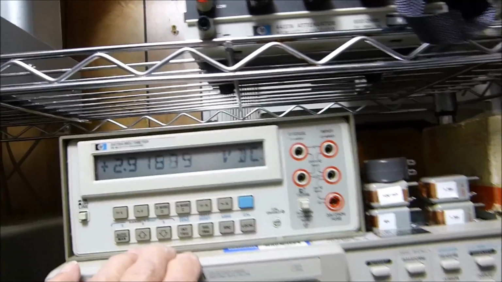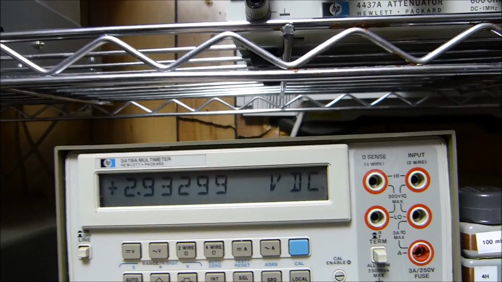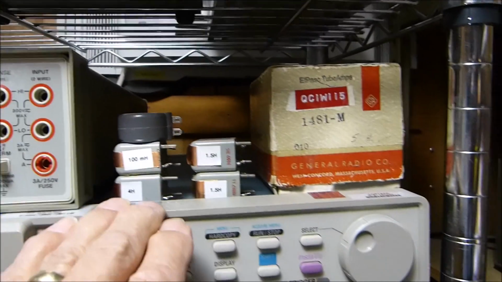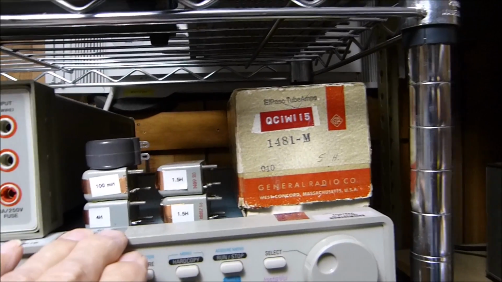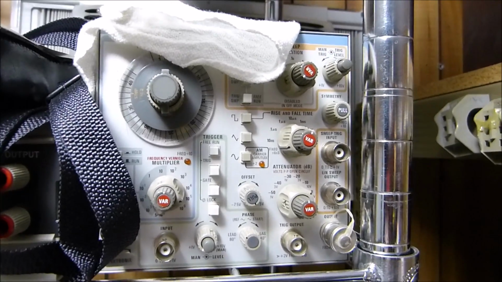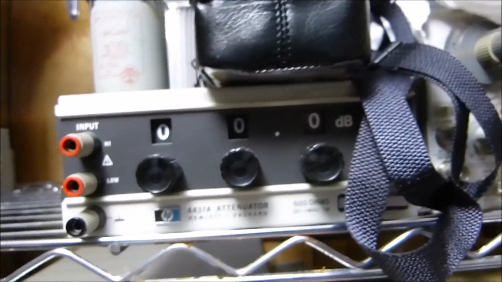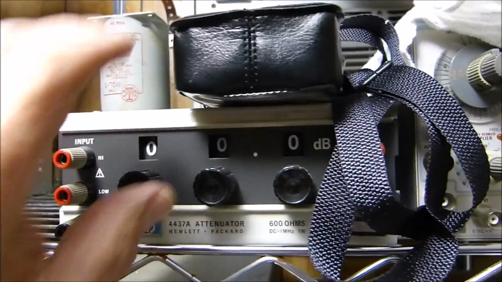Here's another voltmeter by HP that you can get off of eBay for darn near nothing. Seems like people don't want these things anymore. I don't know why. These are some standards I use for my inductance measurements and what have you. This is another one of those modules that plugs into the TM5000 series over there that I use rarely, and an attenuator, 600 ohm attenuator.